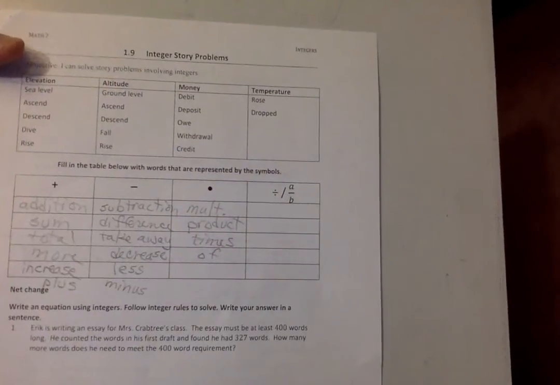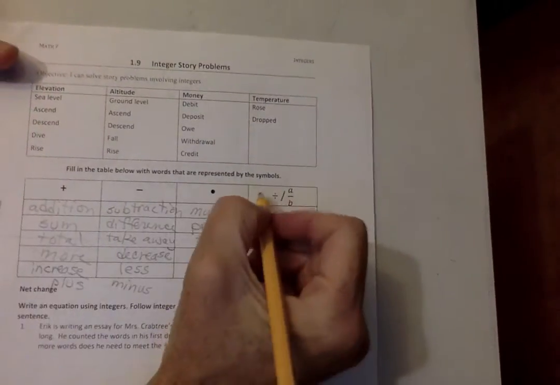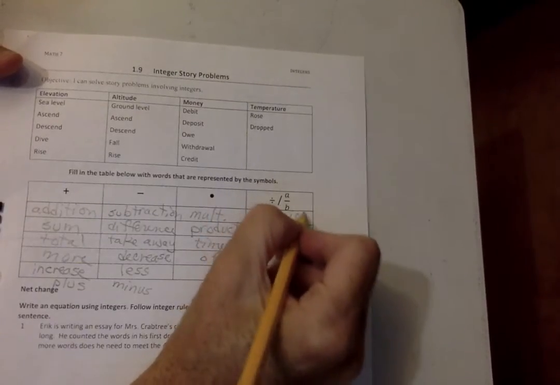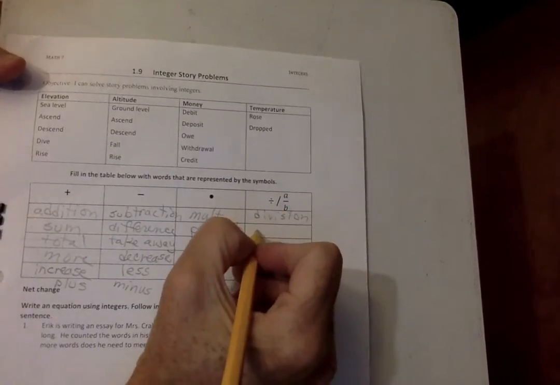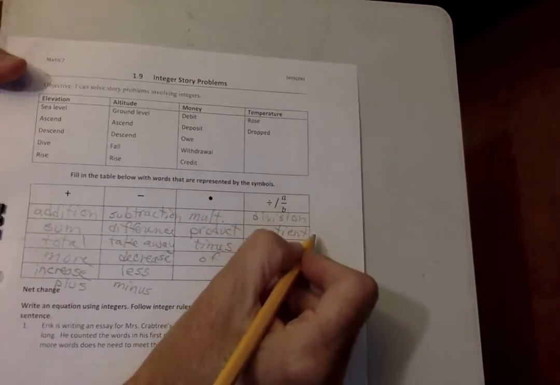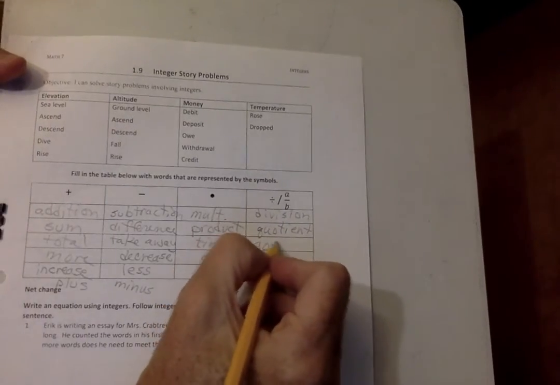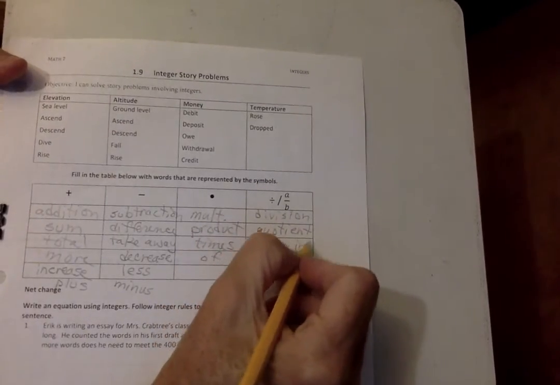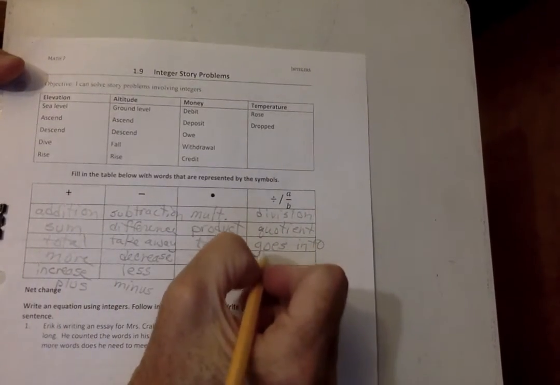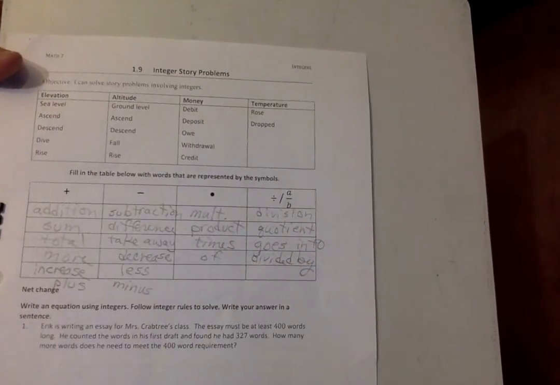The next one is division. Quotient. Goes into. Maybe divided by. Can you think of any others?